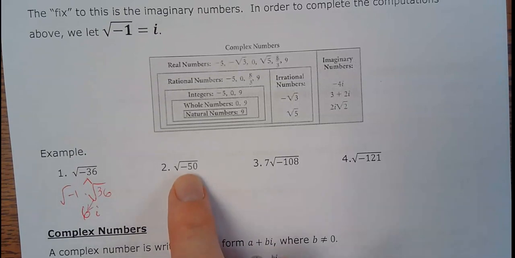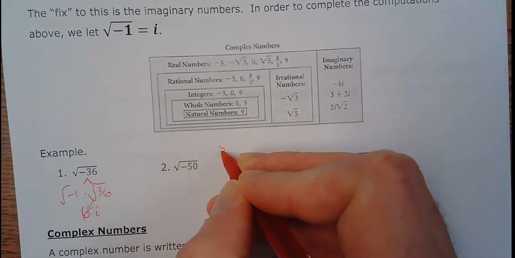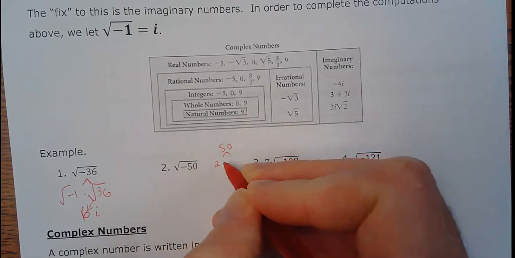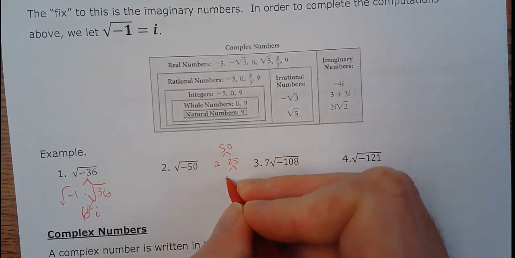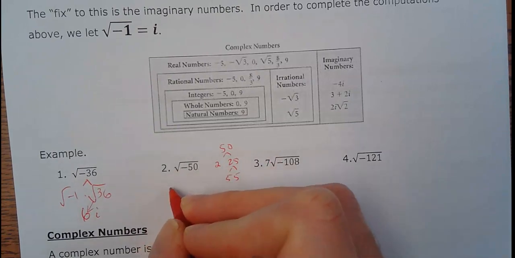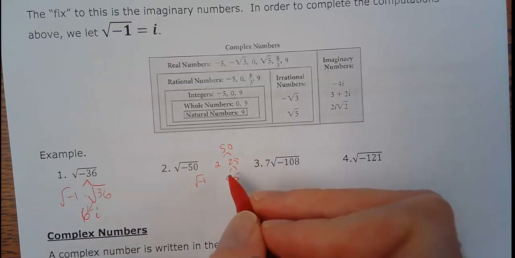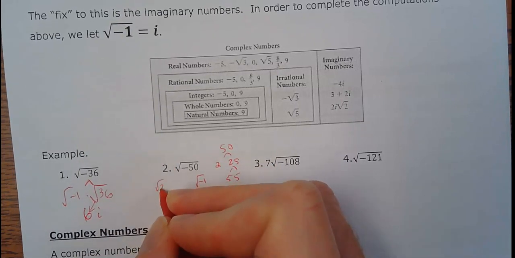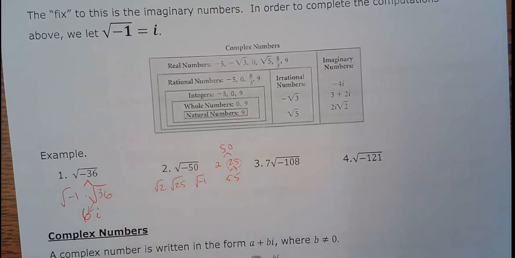Okay. Radical negative 50. Again, I could do the factoring. In fact, it might be easier to do it this way. So factoring would be 2 and 25, and this would be 5 and 5. And so this I could write as, I'll put the radical negative 1 on the end this time, on the right side. And this would be radical 2. I'm going to stop right here and put radical 25, like that.